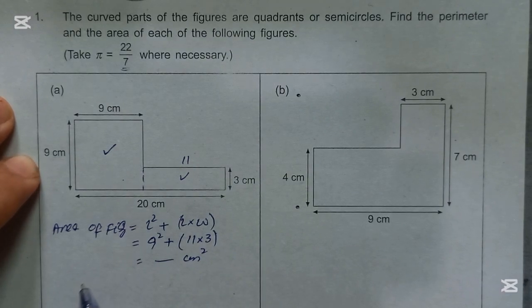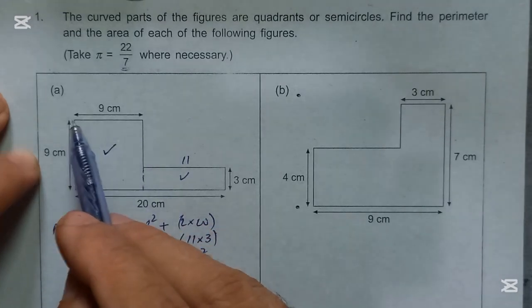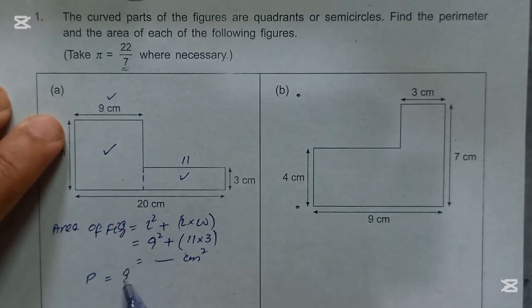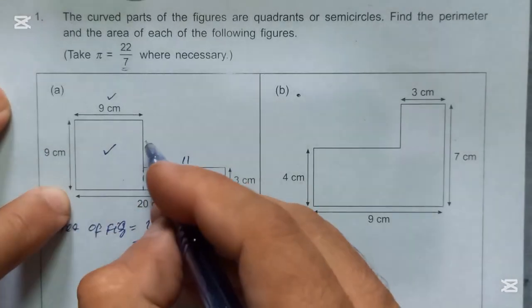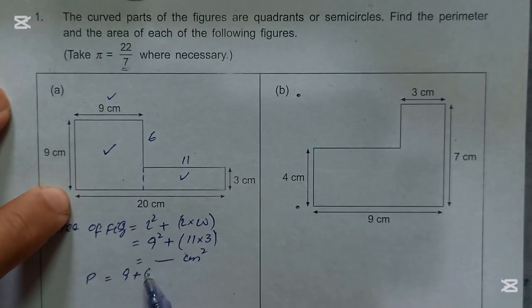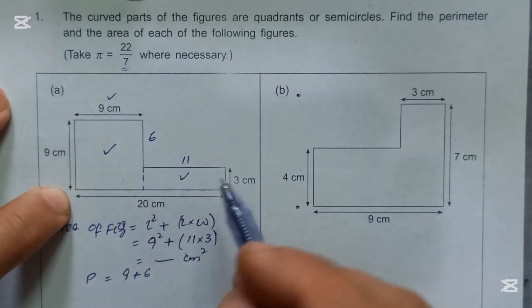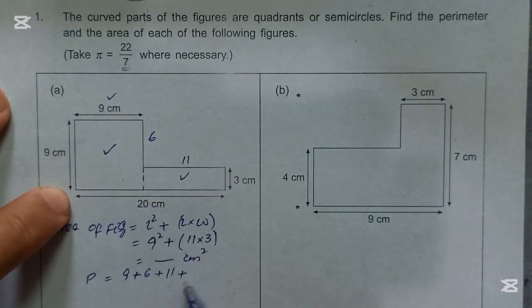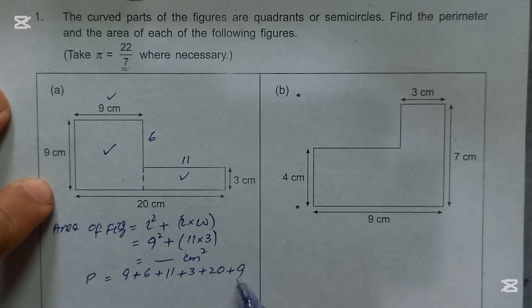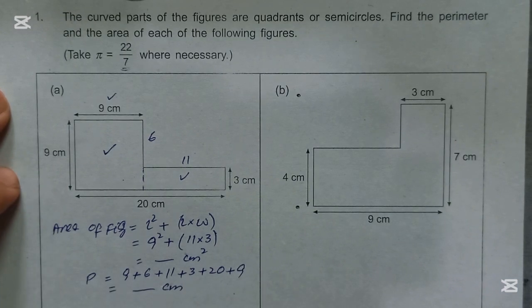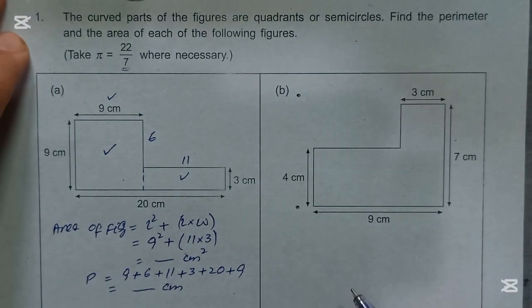Now the perimeter. Perimeter is the sum of the outer boundaries. So this is 9. If this is 9 total, this is 3, so it will be 6. So 9 plus 6 plus 11 plus 3 plus 20, and this plus 9. Solve it on the calculator, you will get the answer. The unit will be centimeters. Part B is the same.